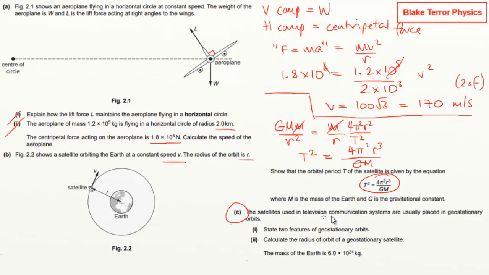Right, last bit. Satellites used in television communication systems are usually placed in geostationary orbits. State 2 features of geostationary orbits. Right, so they're equatorial. So all of these satellites are orbiting around the equator, which means they're fighting for space a little bit. There's only so many you're going to be able to put up there. And the period of the circular motion is going to be 24 hours. So that's why they get to stay in exactly the same place, because they're moving with the movement of the Earth. Calculate the radius of orbit of a geostationary satellite.